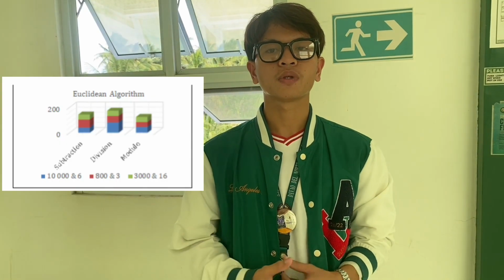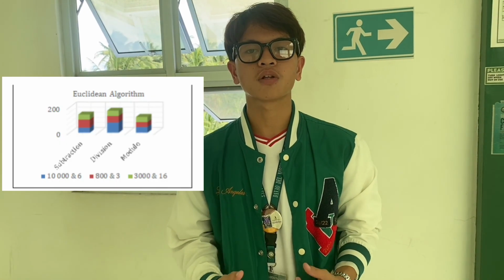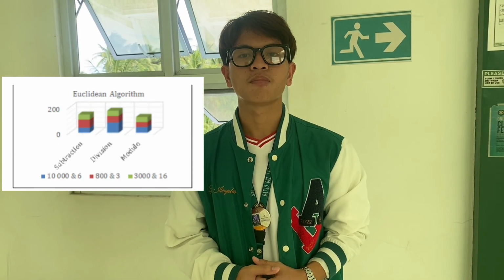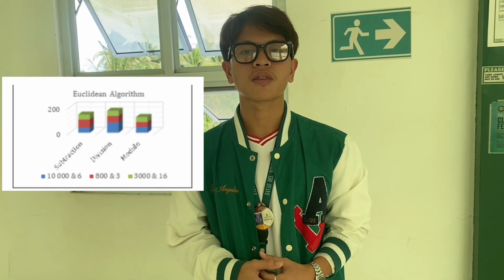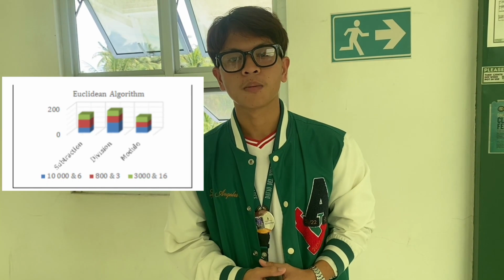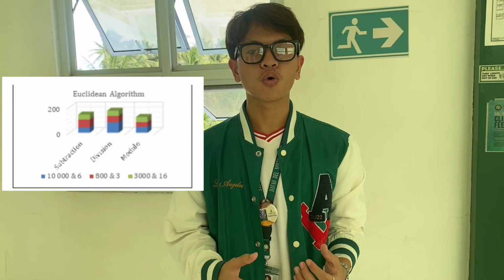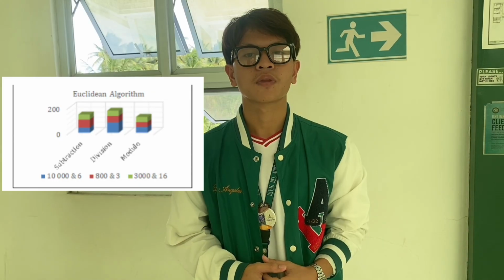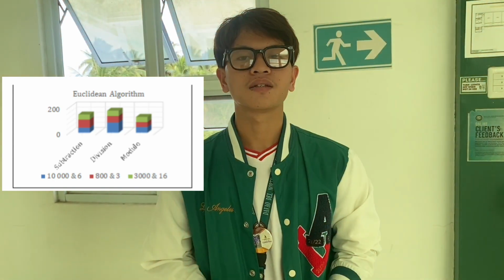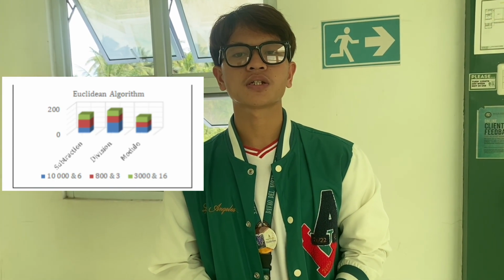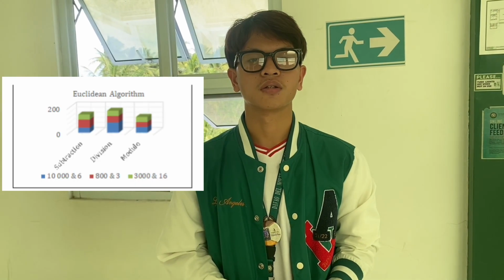Next is figure 2, with input values. Moving to figure 2, we tested the algorithm with actual values, and here, the behavior changes. As the number gets bigger, the algorithm naturally becomes slower. But there's a twist. The operator used affects how slow or fast the algorithm becomes. Among all three operators, modulo was the fastest, especially when performance was measured in milliseconds. It handled large input values more efficiently than subtraction and division.